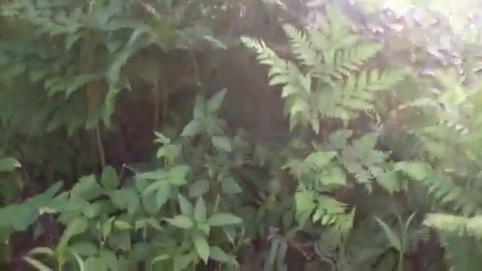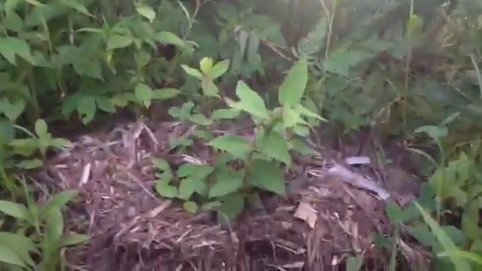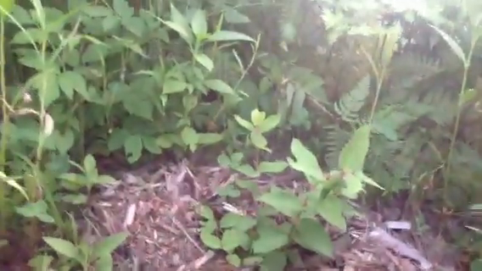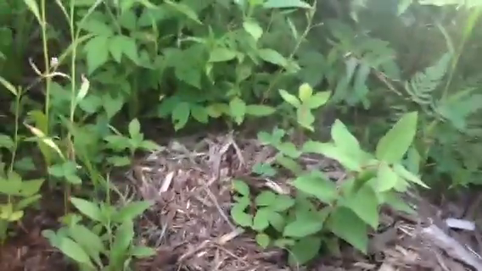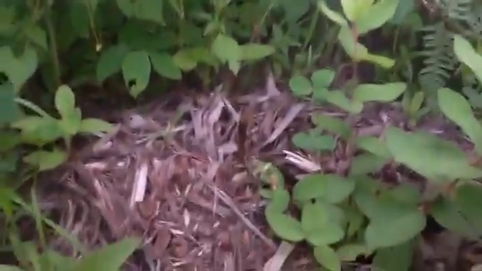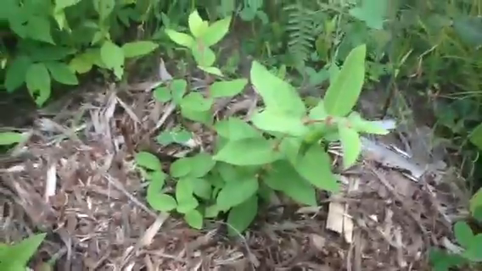Here's another one way down in here in the hole. See, when this plant looks around, it is just surrounded by a forest of ferns and other plants. And there it is down there, just getting enough light to grow a little bit.